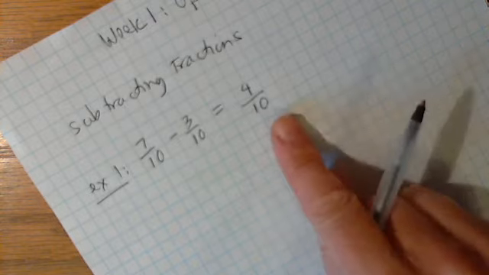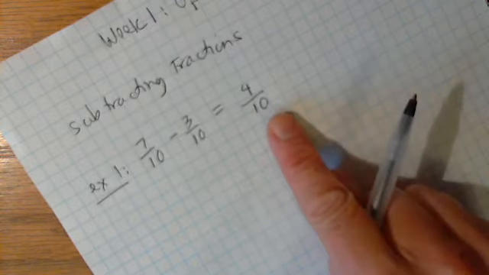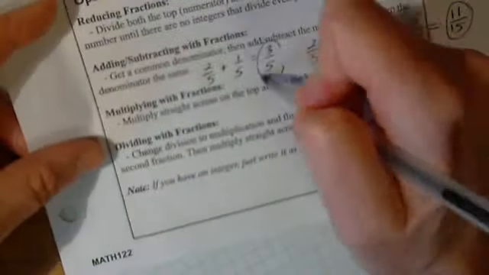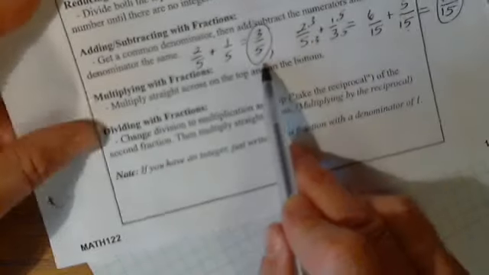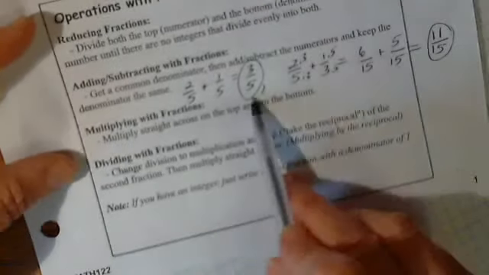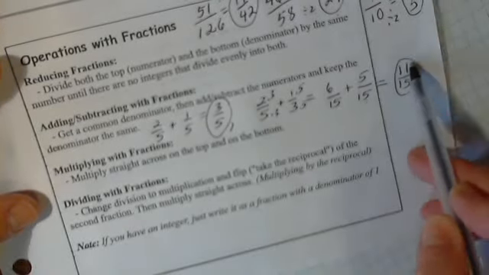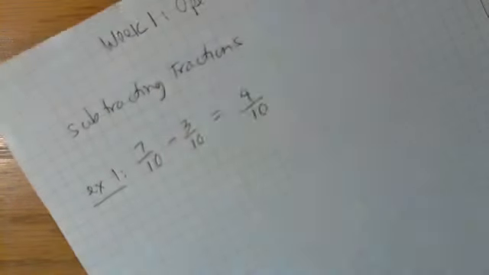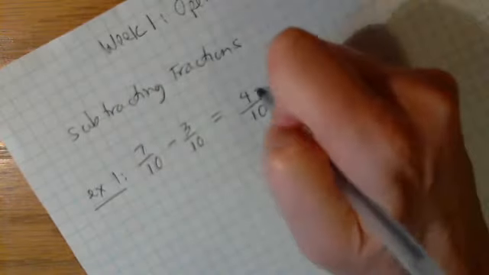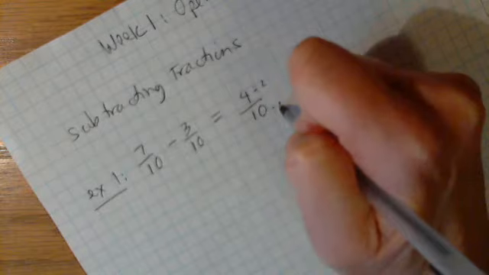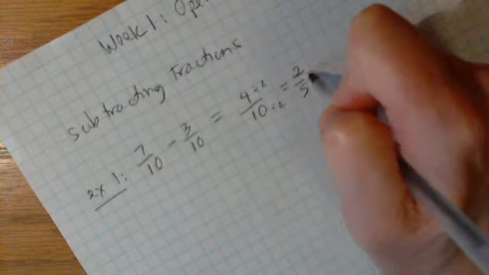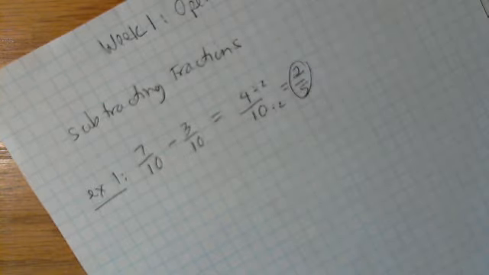Now, I'm not finished with any answer unless I've checked to make sure it's simplified. When I was adding fractions in the last exercise, 3/5 is as simple as possible because there's no number other than 1 that goes into both 3 and 5, and 11/15 is also as simple as possible because there's no number that goes into both 11 and 15. But 4/10, on the other hand, has a factor of 2 in both the numerator and the denominator. So when I divide that out, I get 2 on the top over 5, and that's my final answer.